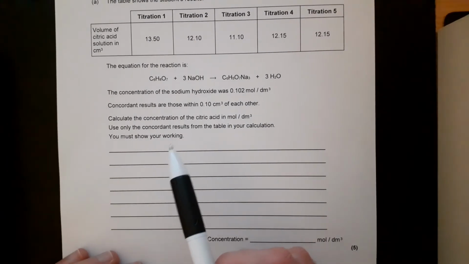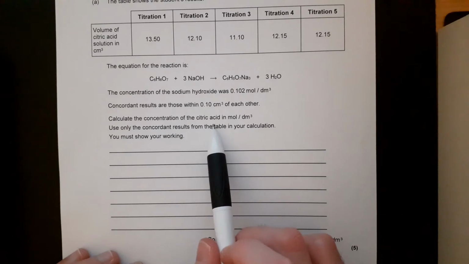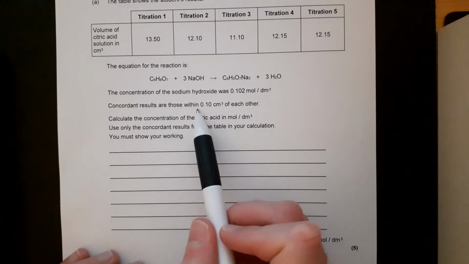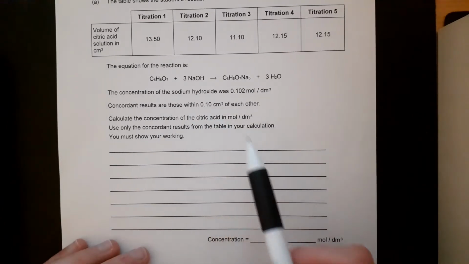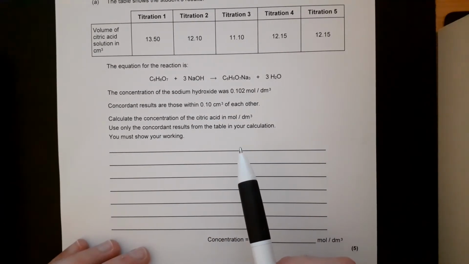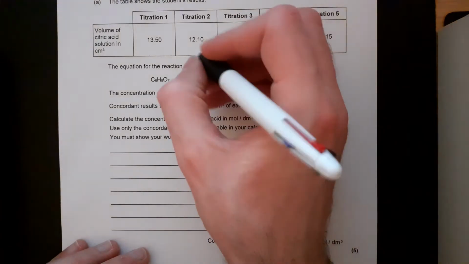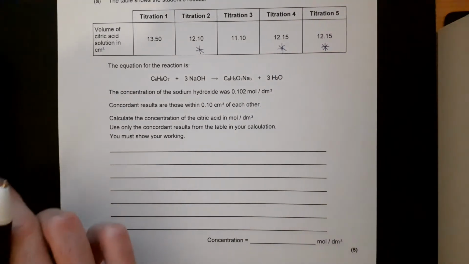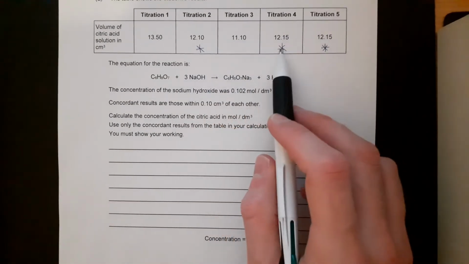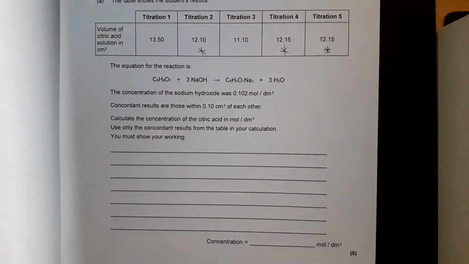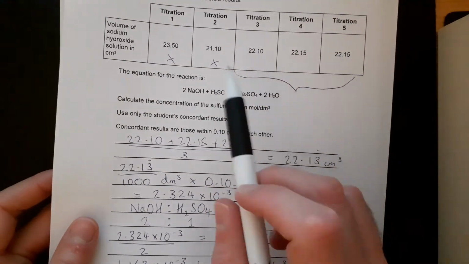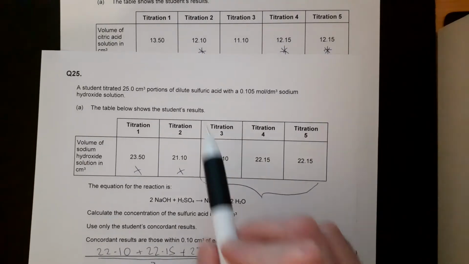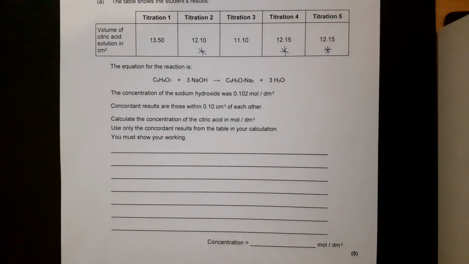But the questions are very similar. It's really worth practicing these. And again, we've got to calculate the concentration. Use only the concordant results. Again, it's told us concordant results are within 0.1. So we're starting off exactly the same here. So where are the ones that are within 0.1? It's going to be this one and this one and this one. They're very similar. And even that's the same. It's 12.1, 12.15, 12.15. And this one was 22.1, 22.15, 22.15. It's so similar. So you really can practice these.